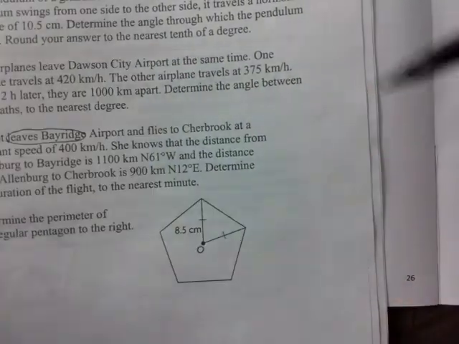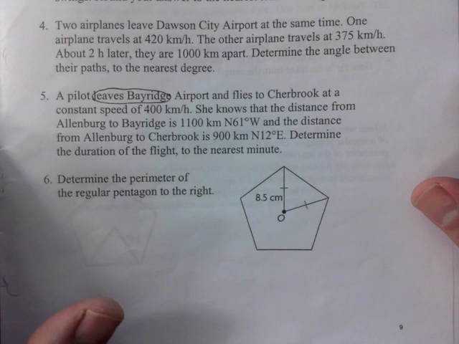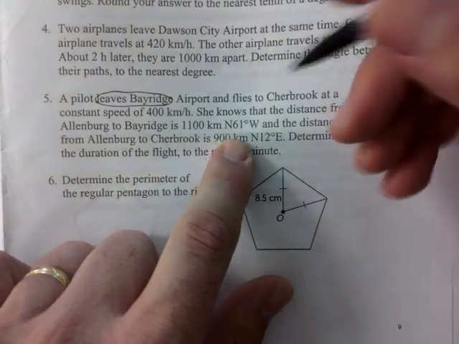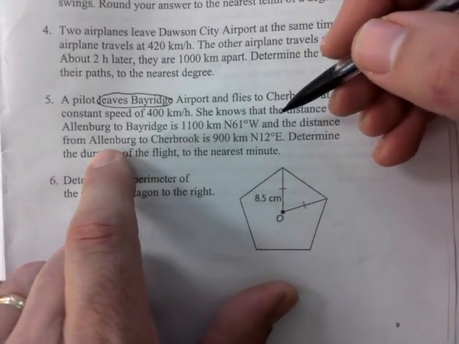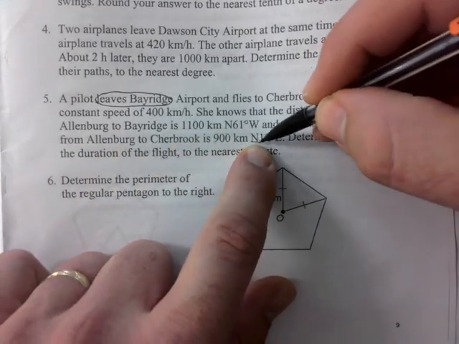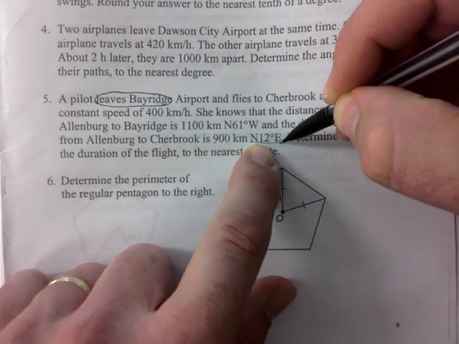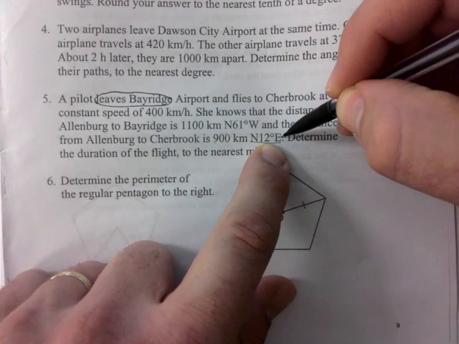Yeah, because okay, let's just forget about it. I'm not gonna do this to you on a test, right? It'll say turn, right? Like you've seen the ones that I've given you and most of the textbooks, but this should have been, because they give you direction, Allenburg to Sherbrooke is north 12 degrees east.